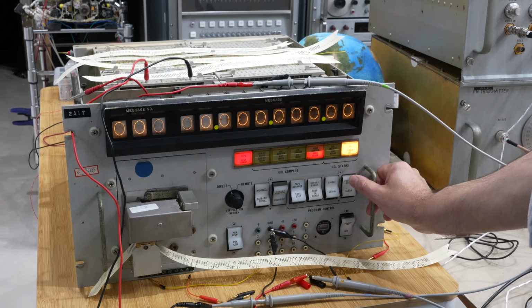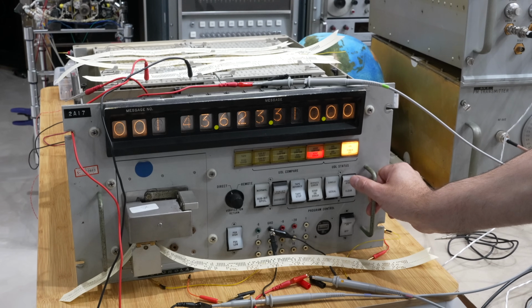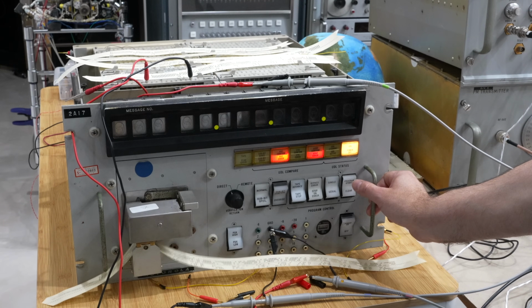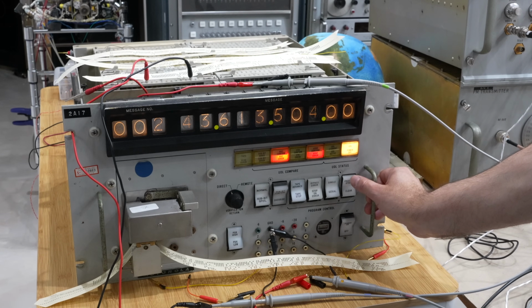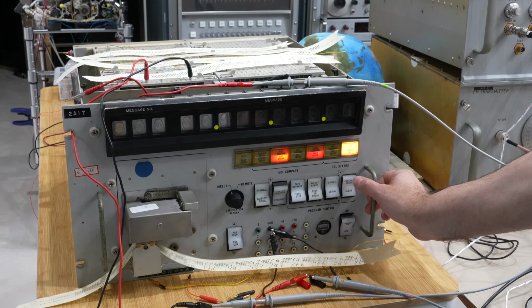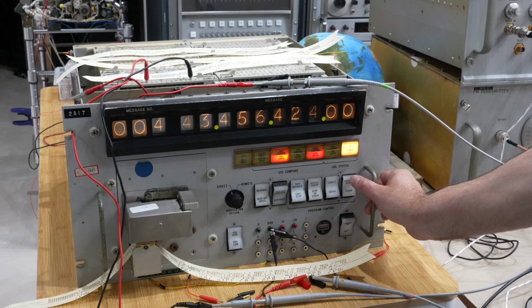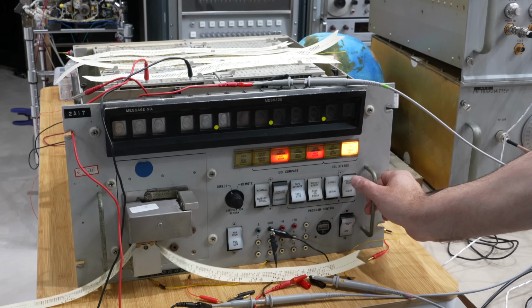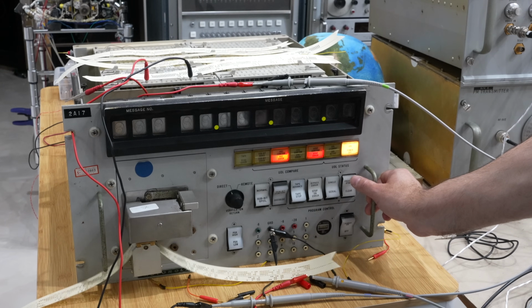Zero. Okay, you're ready. This is reset. You see anything? No, but you don't expect to see anything. Verb. Nope. Do you see the data coming through?